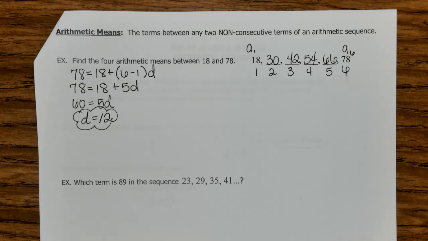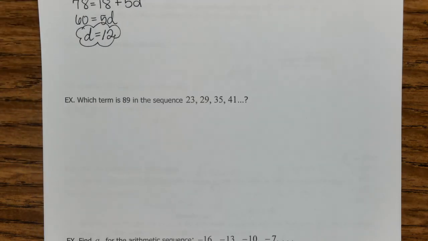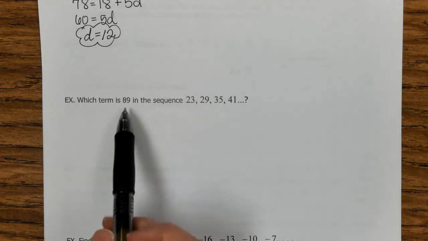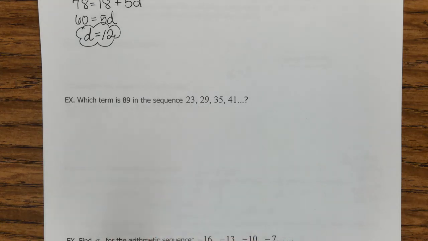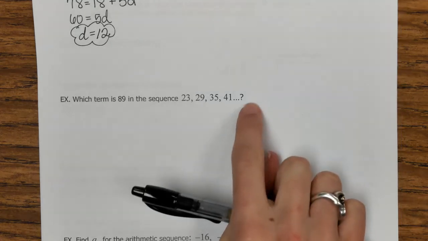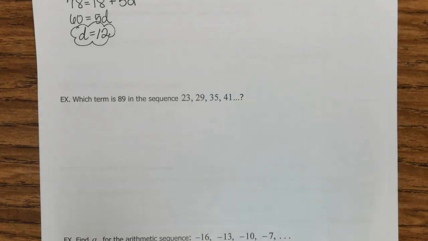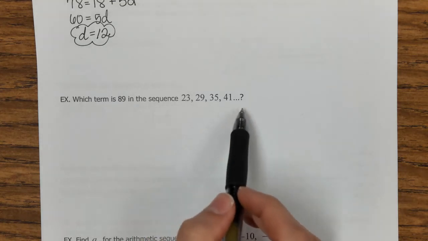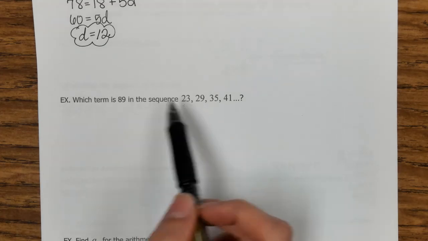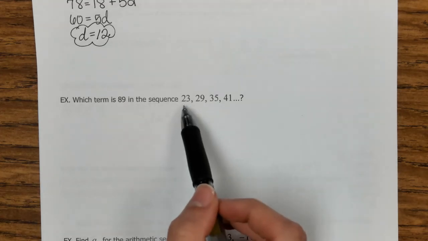Okay? Now, if I give you a sequence and I give you a term and I ask you which term is that in the sequence, which term is 89 in the sequence, I need to solve for my D, and then I need to get the equation. That's going to be the easiest thing to do. I would not take 41 and keep going on with that difference, because you could luck out and it could be a very quick adding to get to your term, or it could take a long time. So I'm not going to recommend just doing it in your calculator, okay? We're going to do the formula and do it algebraically, all right?